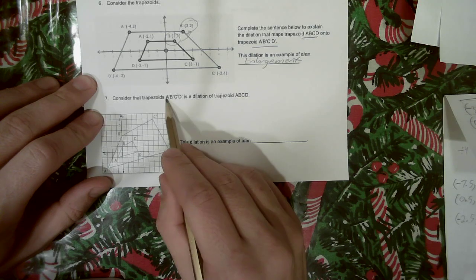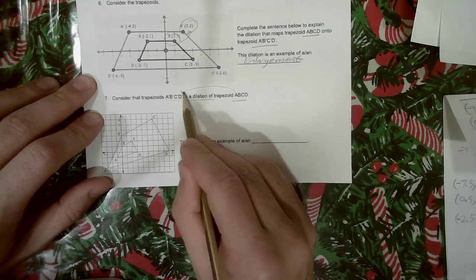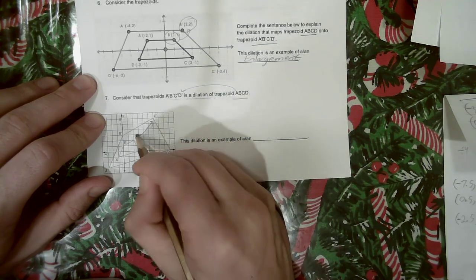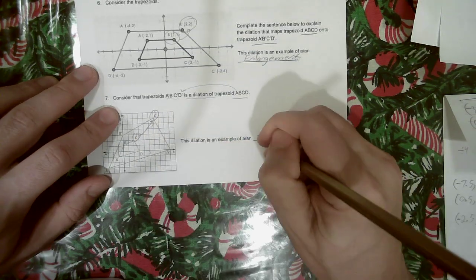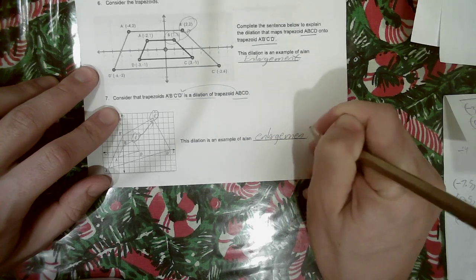Number 7, trapezoid A prime, B prime, C prime is a dilation of. So this is tricky. This goes this way. Dilation of means we start with this. So we go this way, C to C prime. This is another enlargement. We know just by looking at that.